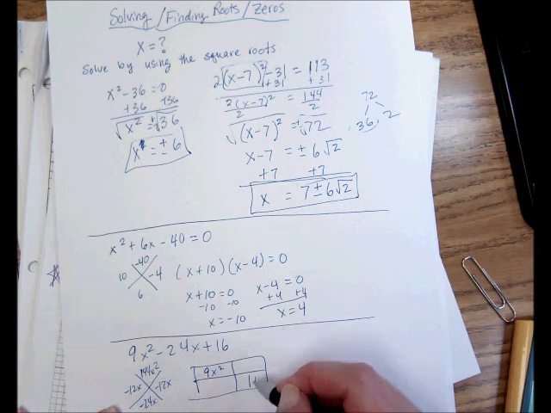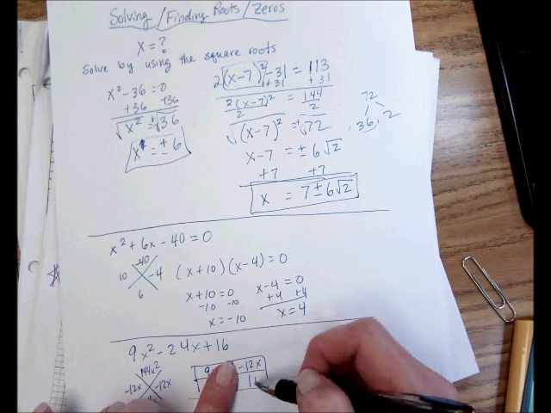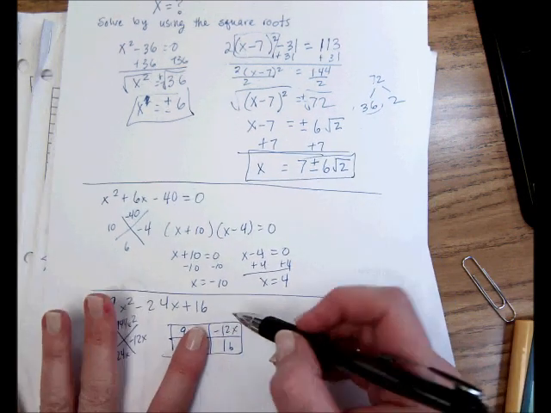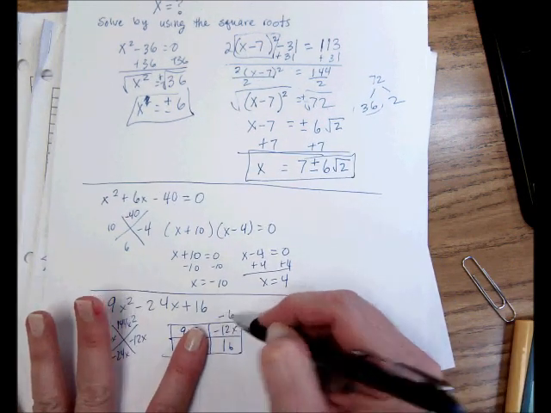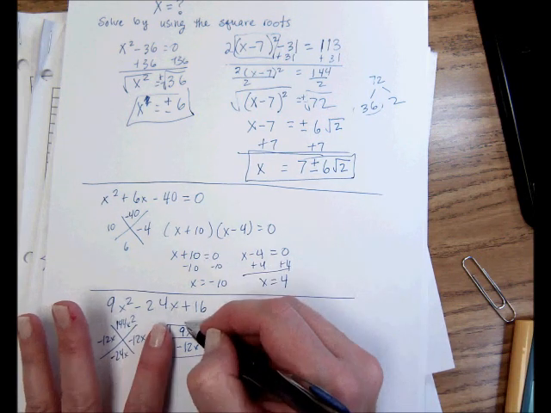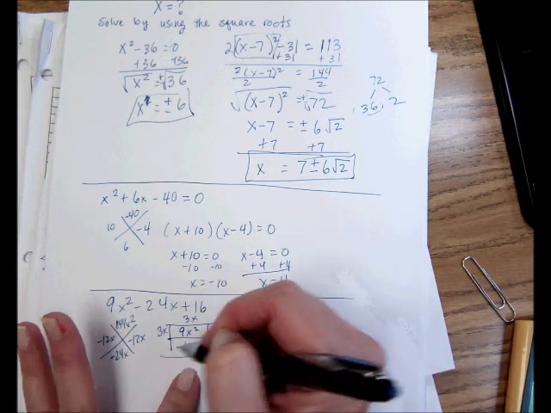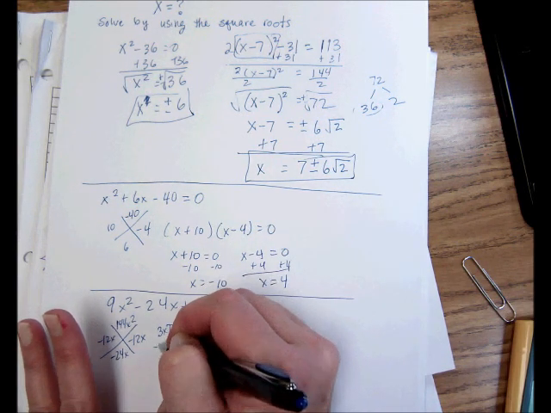My last term is 16, and then I enter in negative 12x. And you can slow down the video, stop it to see what I'm doing. Factor out a negative 6, I'm sorry, not negative 6, negative 4. Factor out a 3x, and factor out a negative 4.